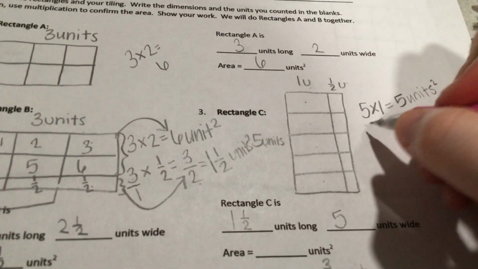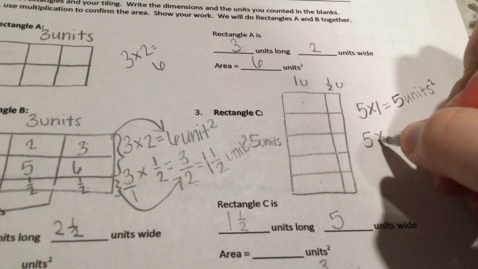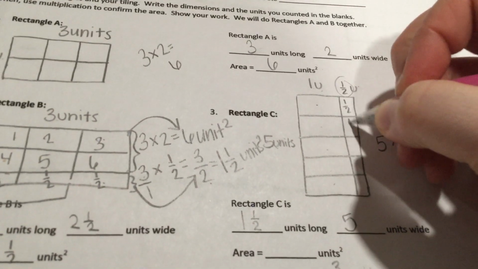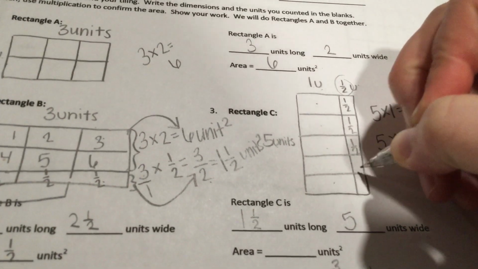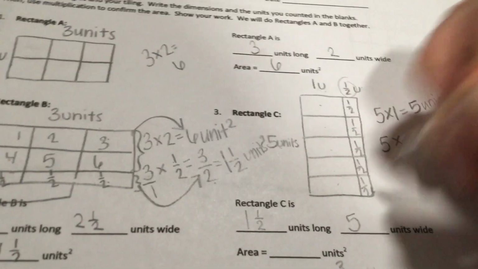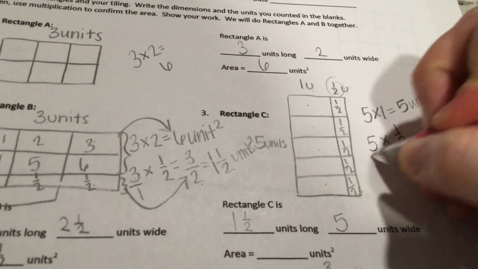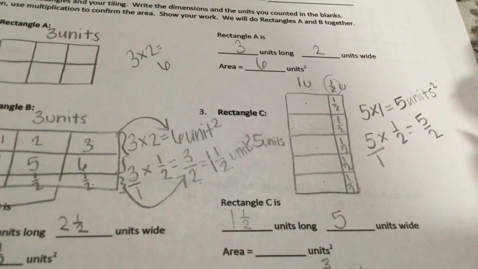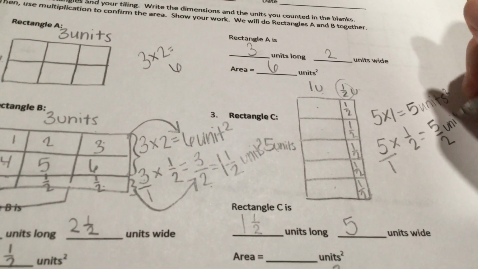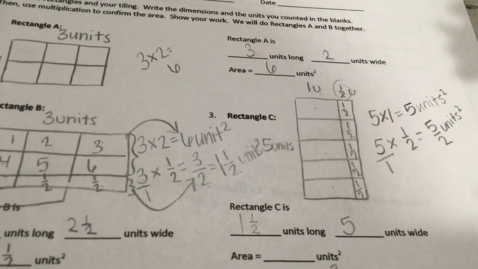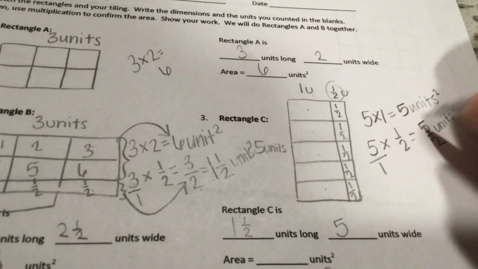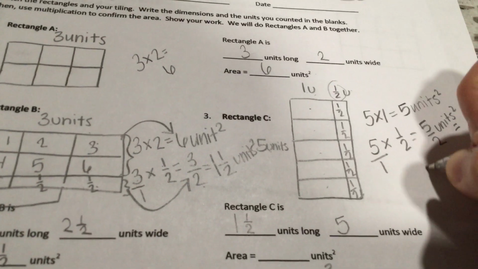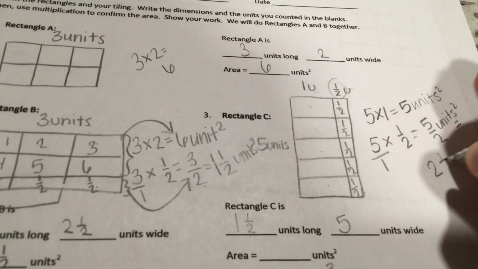Now I'm going to take my 5 units and multiply that by my 1/2, because I know each one of these, remember, is just 1/2 of a unit, right? And I'm going to multiply that. So that equals 5 halves, units squared. So how many times does 2 go into 5? It goes in there 2 times, so I can put that is equal to 2. And then I have 1/2 left over.